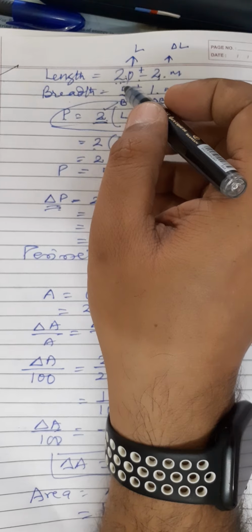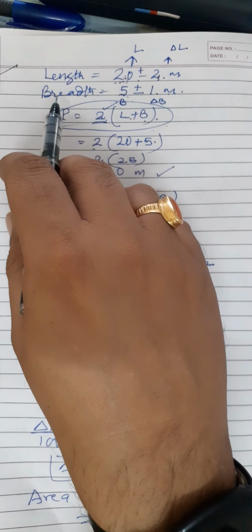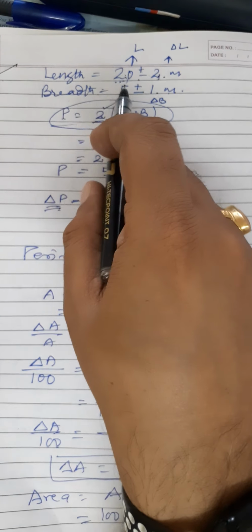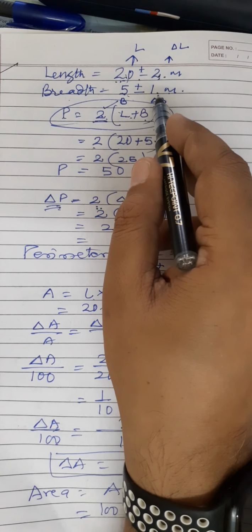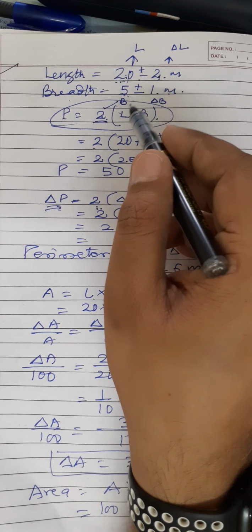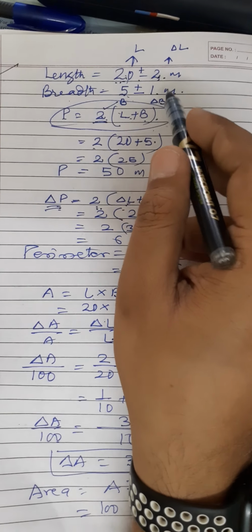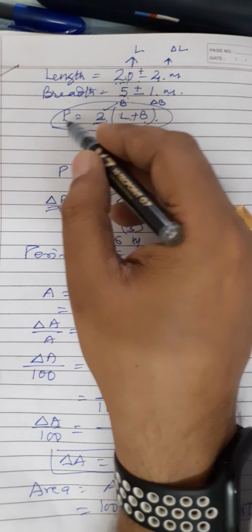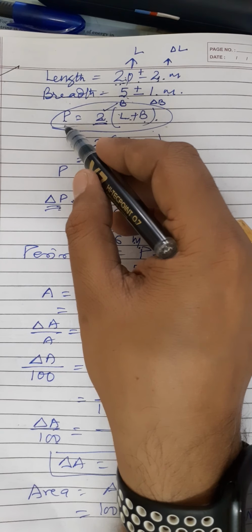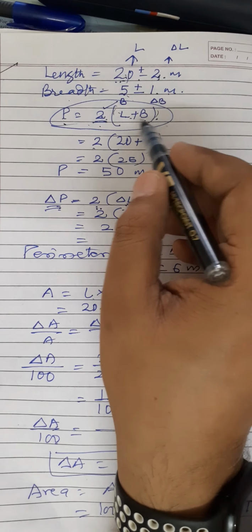The statement of the numerical is: consider a rectangle having length 20 plus minus 2 meters and breadth 5 plus minus 1 meters. Find perimeter and area of the rectangle. Clear? So we know that the expression for the perimeter, P, is equal to 2 times the sum of length and breadth.